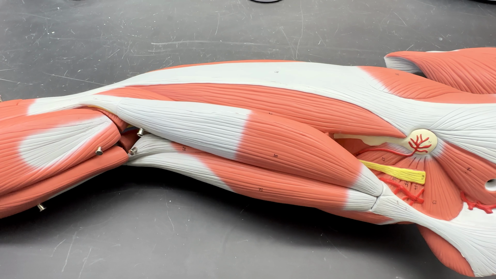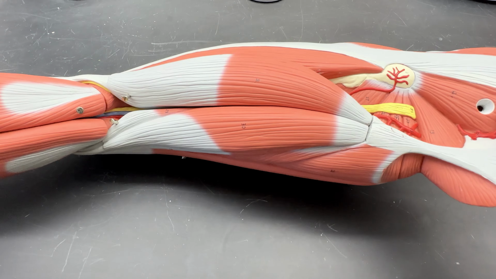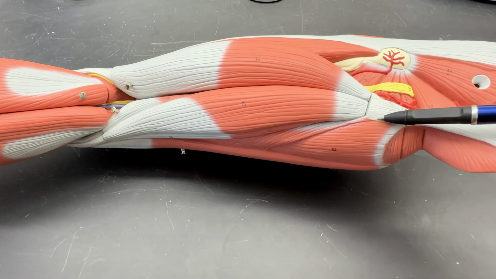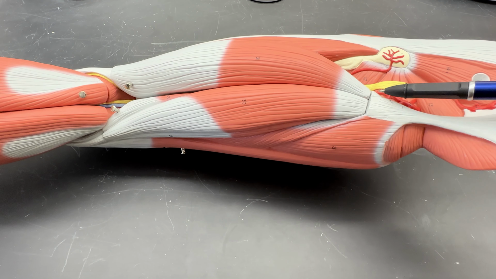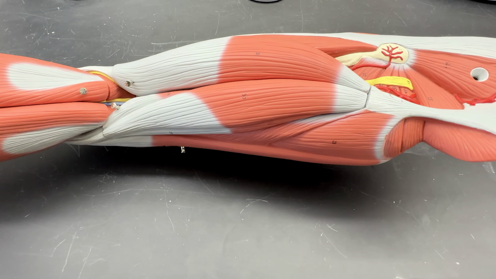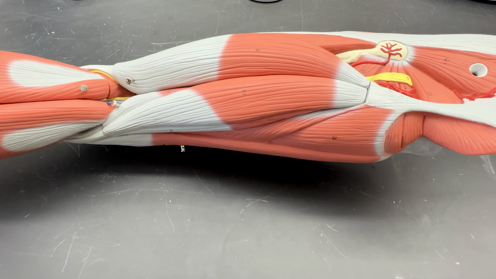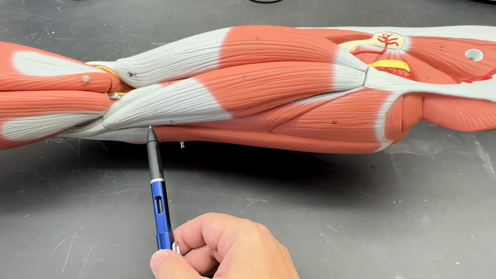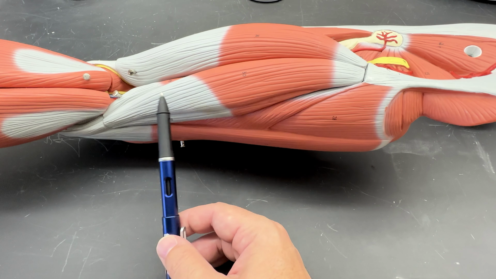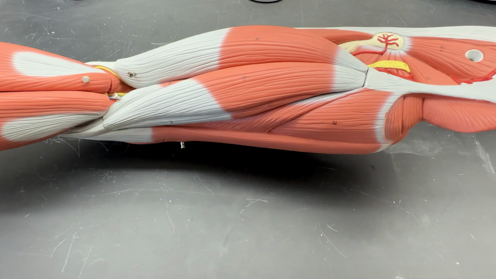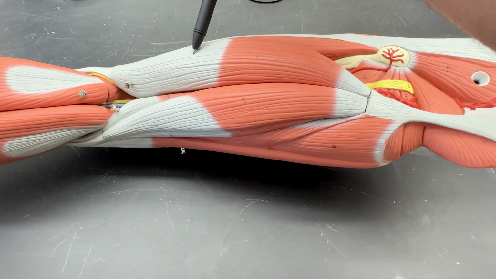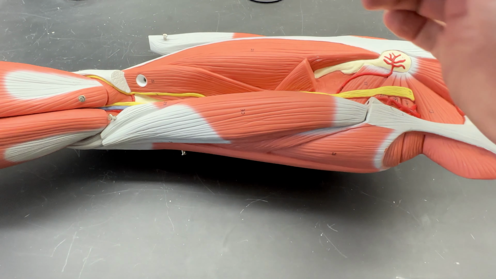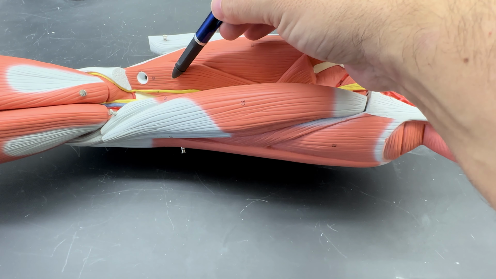Starting on the posterior side here, we have the hamstring muscle group, and the 3 muscles of the hamstring all have sites of origination on the ischial tuberosity, located on the os coxa up through here. If we take a look at these muscles, we have the semitendinosus and the semimembranosus. You can see that one muscle sits on top of the other. And then over here, we have the long head of the biceps femoris. And if I remove the long head, underneath we can see the short head of the biceps femoris.